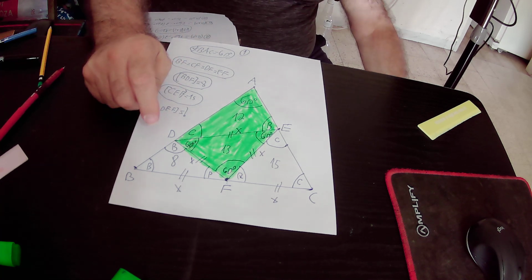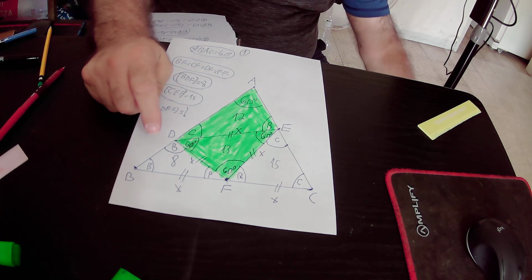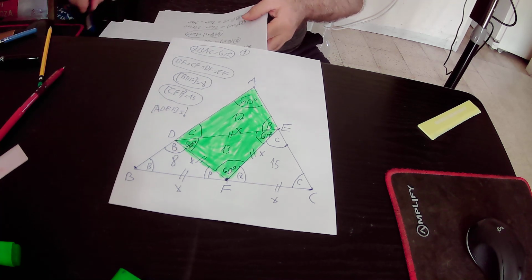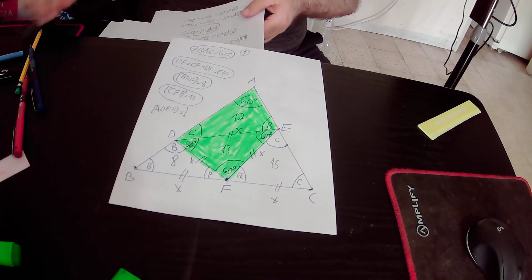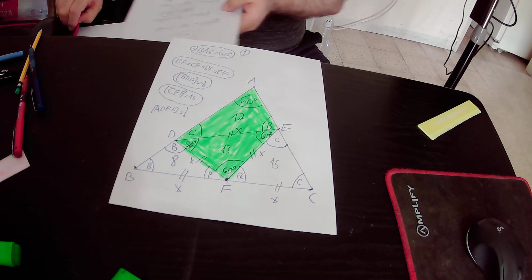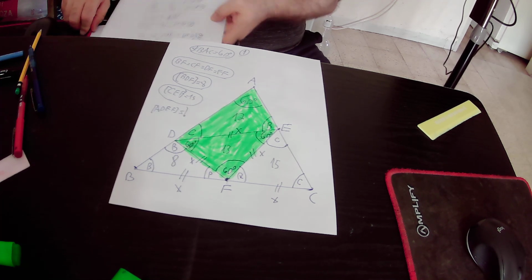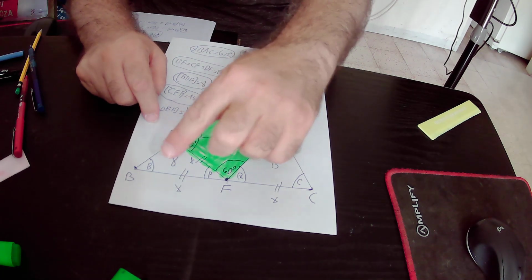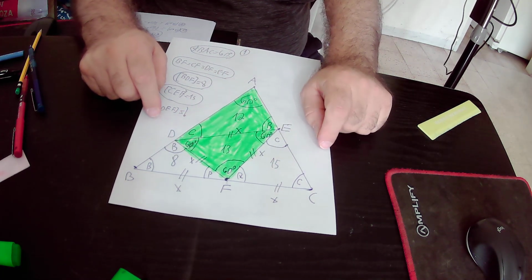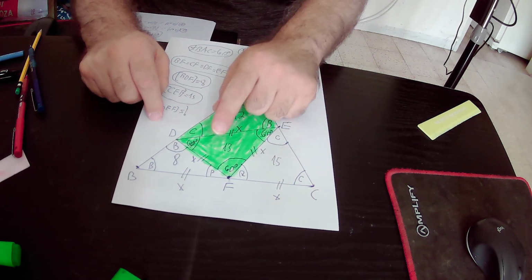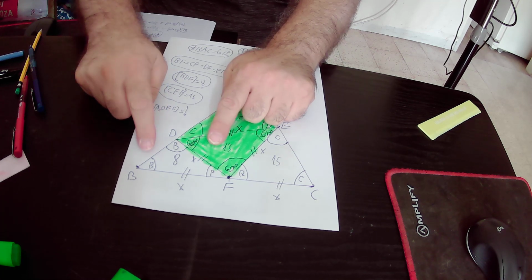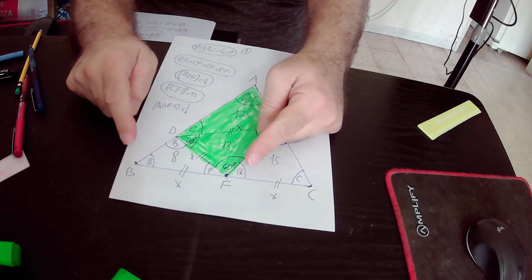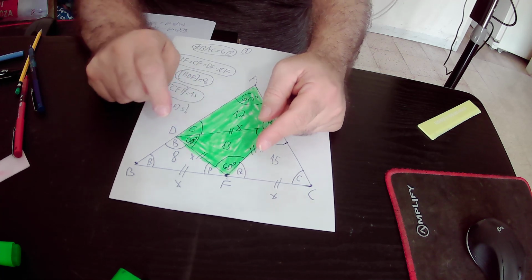So actually, if we focus on triangle DBF, we know that DF equals BF, and in front of DF we have angle B, so in front of BF we have angle BDF.